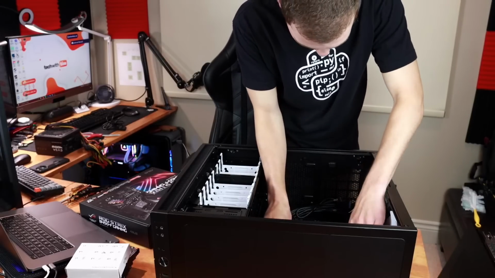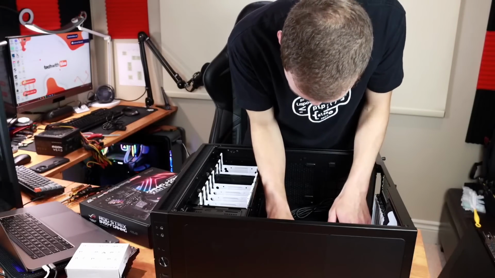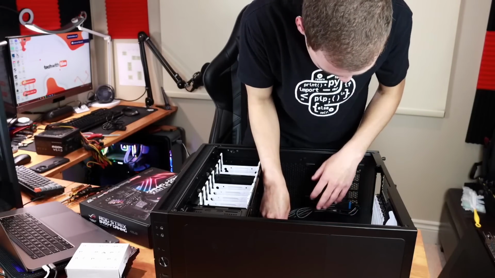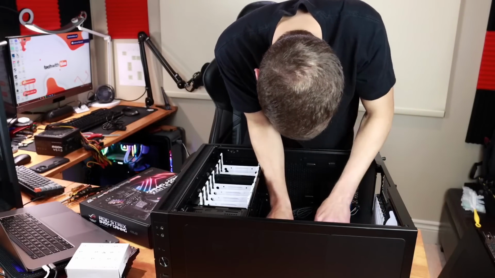All right, time to put this motherboard in. And there we go, I think. Let's make sure that's in.